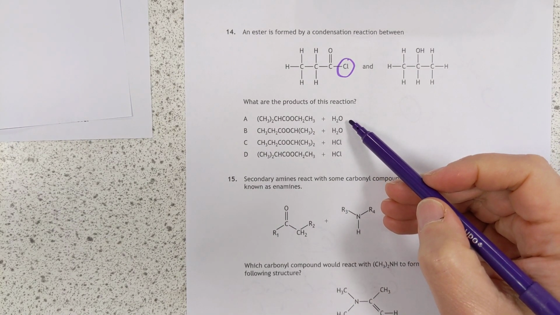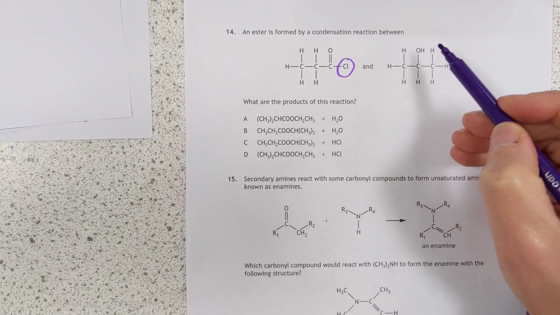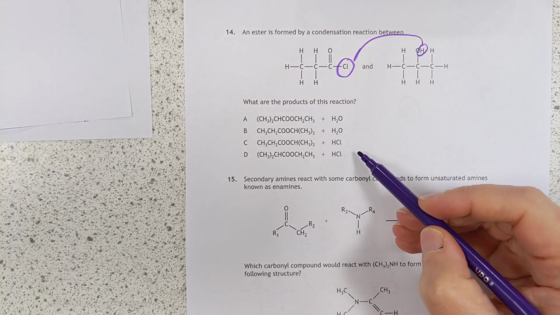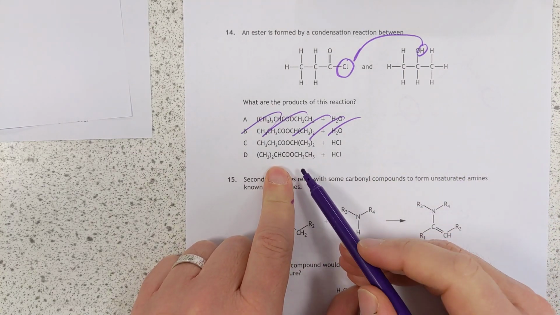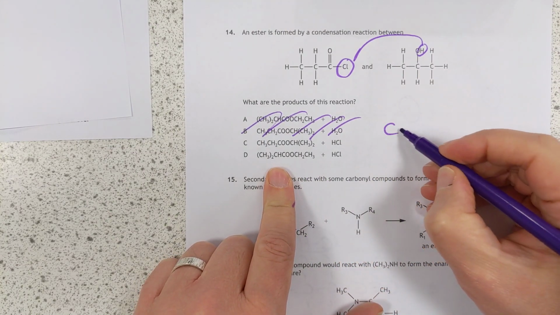So what are the products of this reaction? Well, you're going to join these two together and you make hydrochloric acid. So we can chuck out these two. The structure of the ester would look like this.